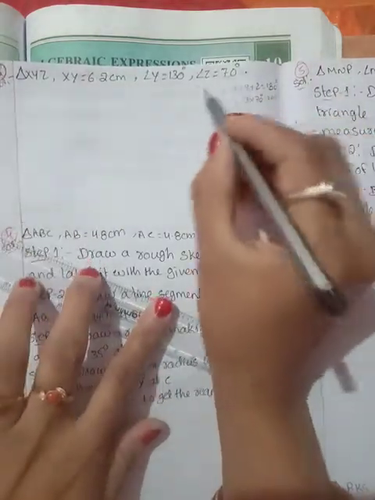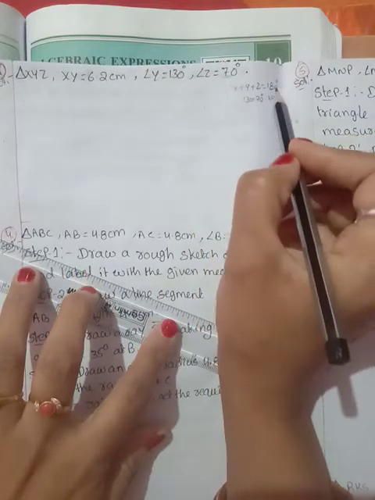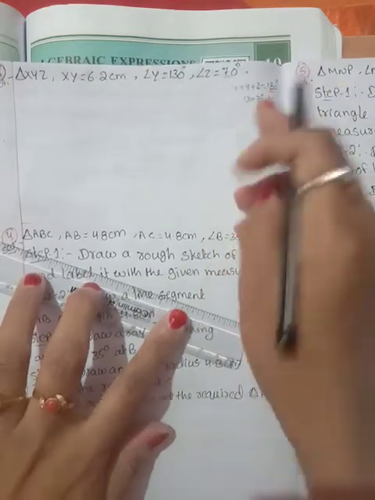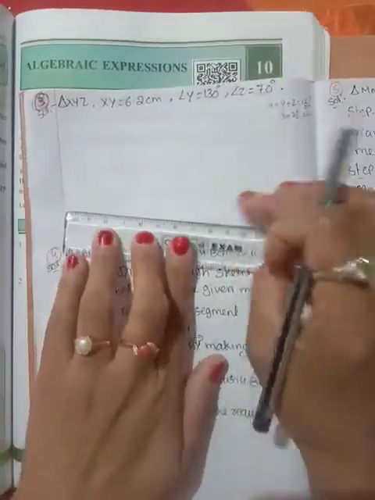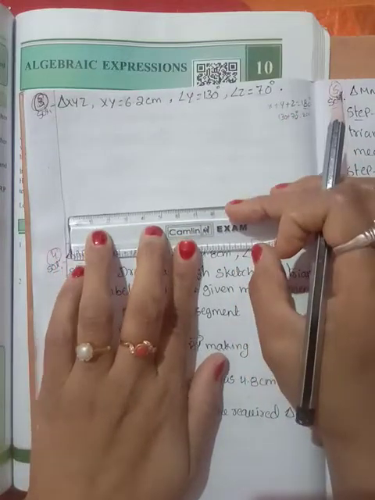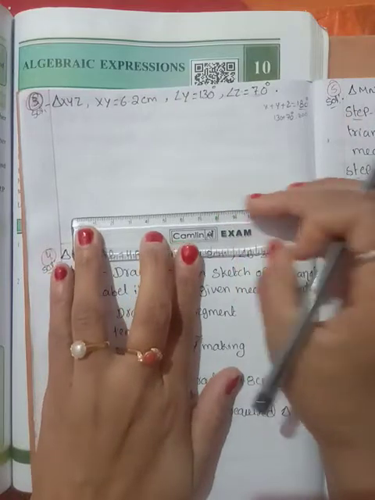Why? Because here the sum of the two angles is more than 180 degrees. The sum of the three angles is 180, but here two angles alone make 200. So that's why it's not possible to draw the constructed triangle.